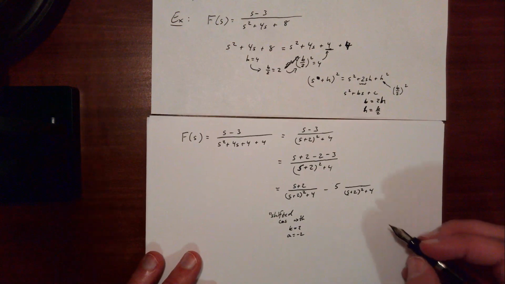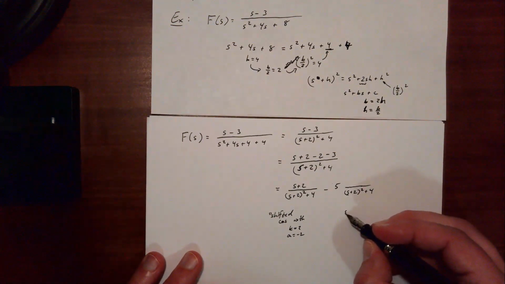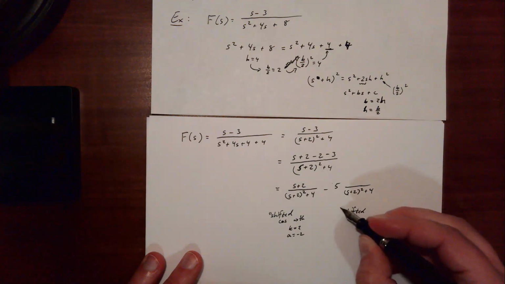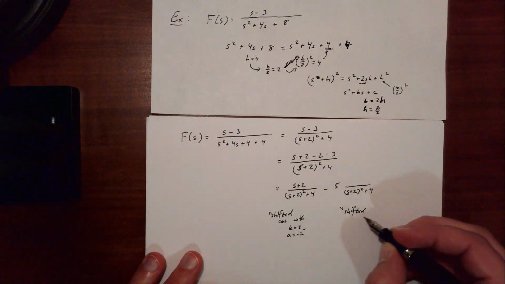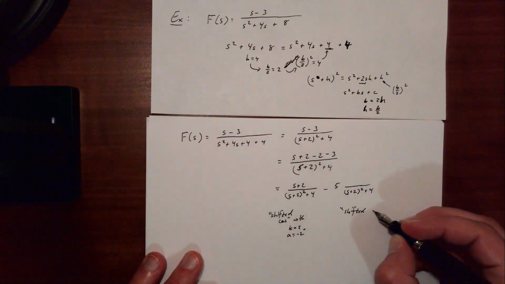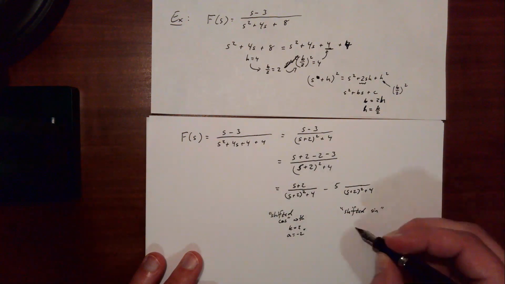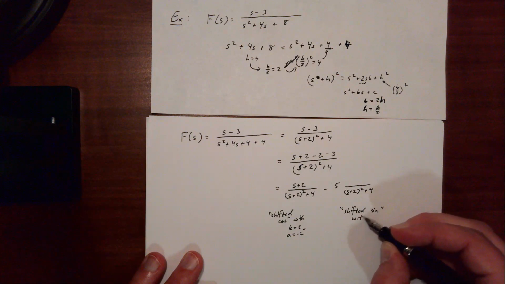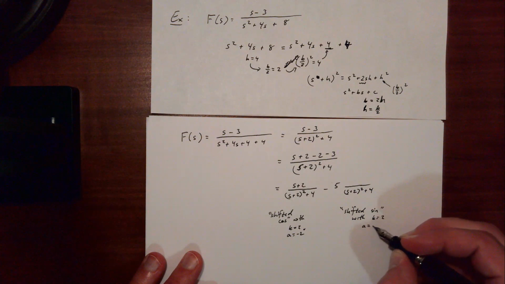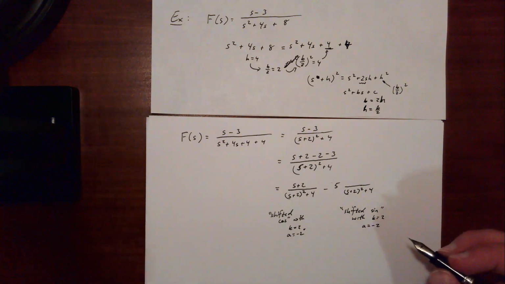This other one is going to be a shifted sine with k equals 2 again, a equals negative 2, but it doesn't quite fit yet.